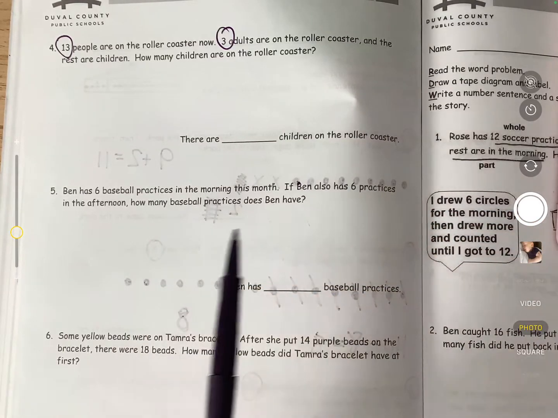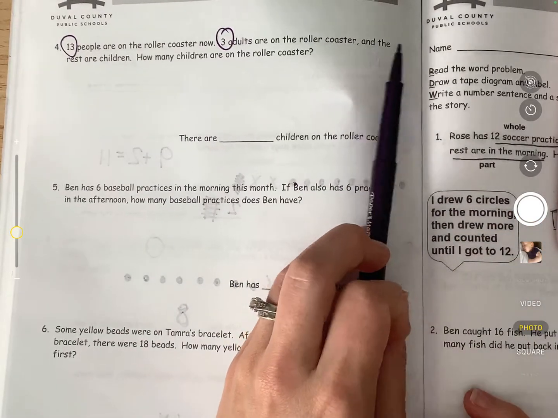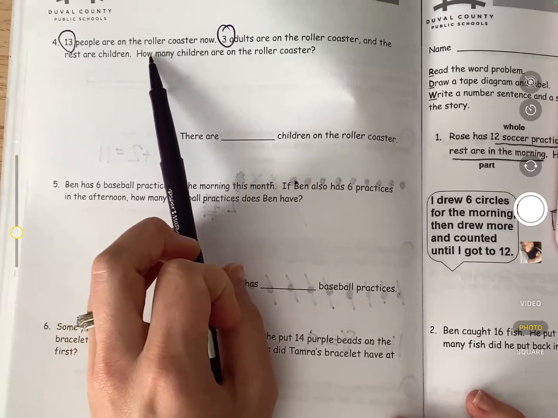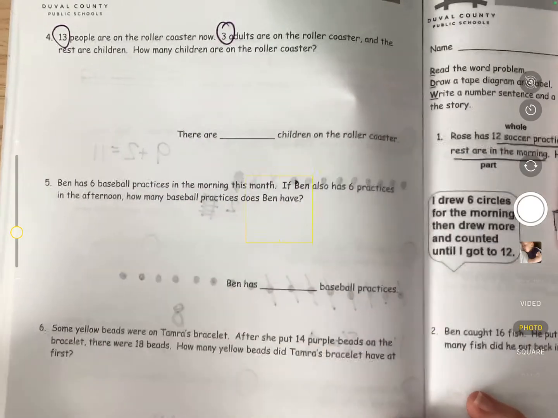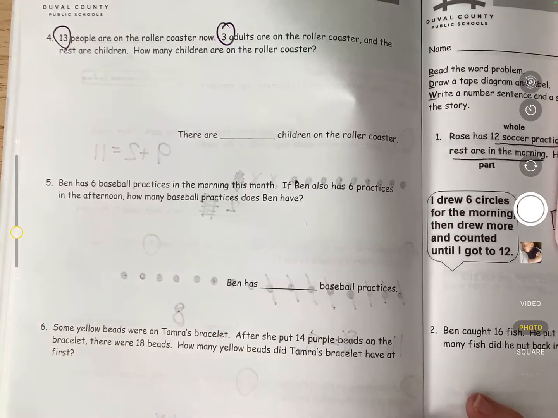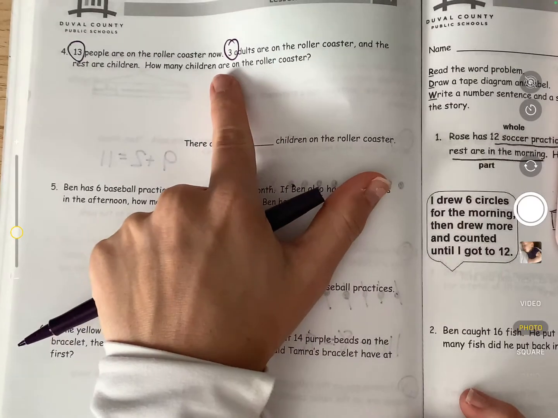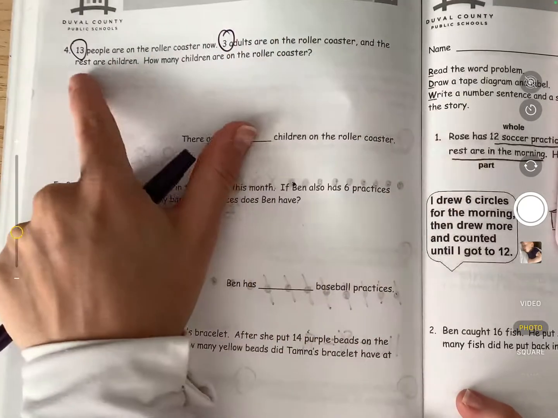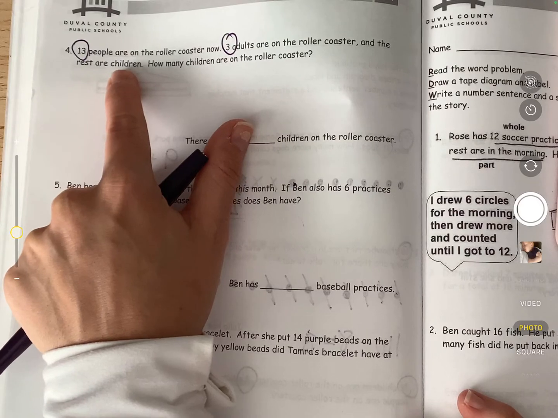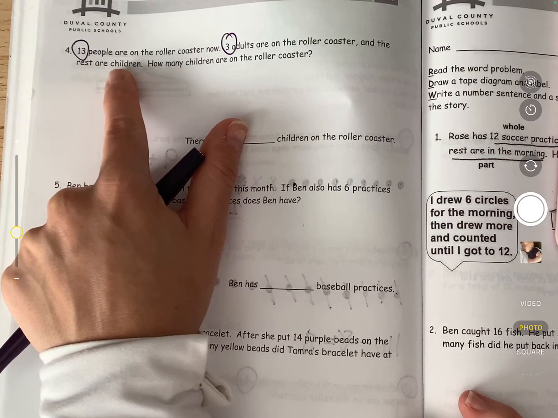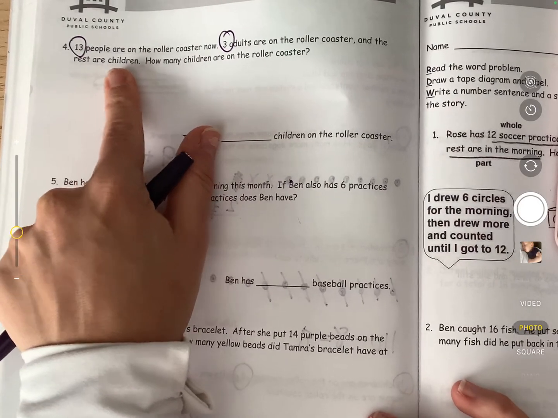That's a tricky question. Listen, it says the rest are children. How many children are on the roller coaster? So what we don't know is how many children there are. It says the rest are children, but does it tell us how many children? Nope, that's what we need to figure out. How many children?